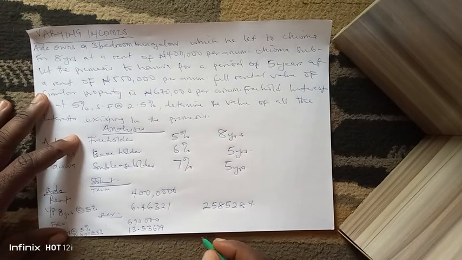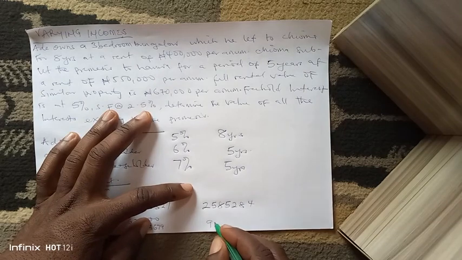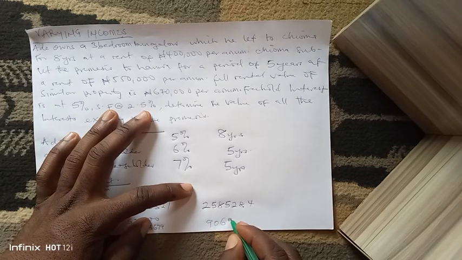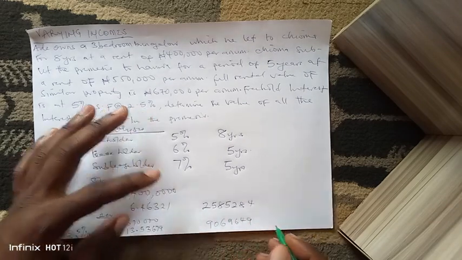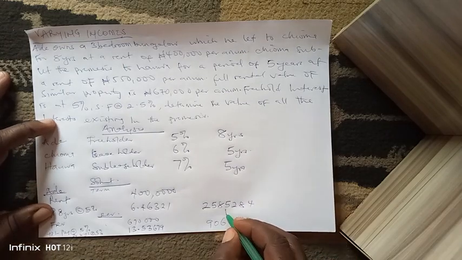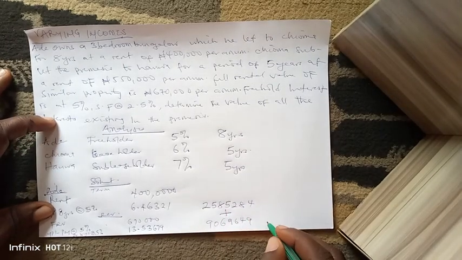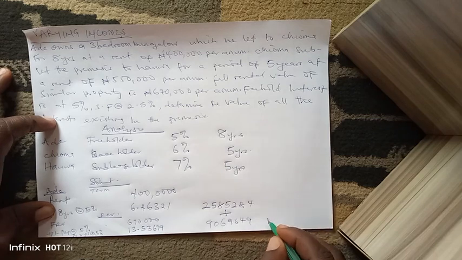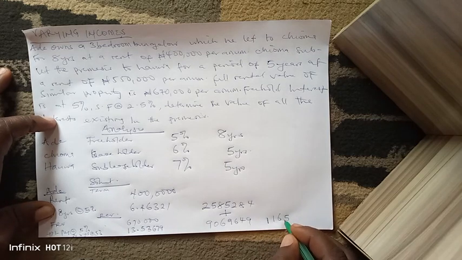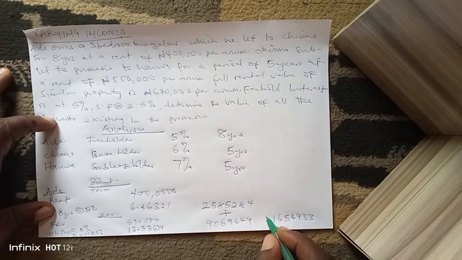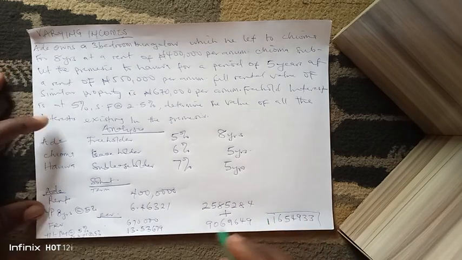When you multiply the two of them, you get 9,069,649. Now you add these two together, and you have 11,654,933. This is Ade's interest.